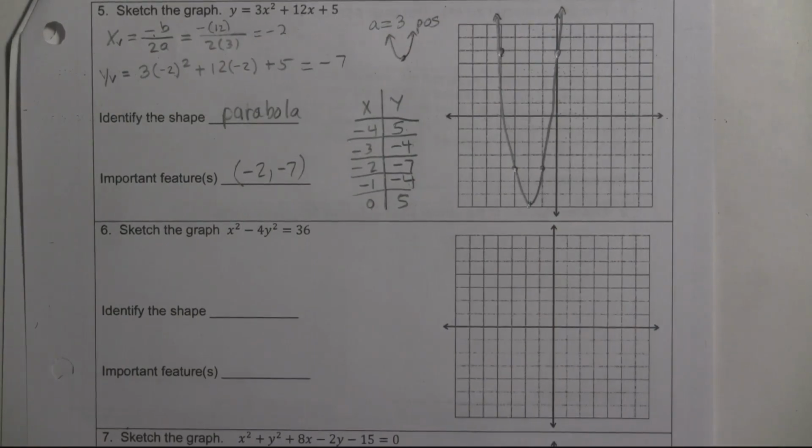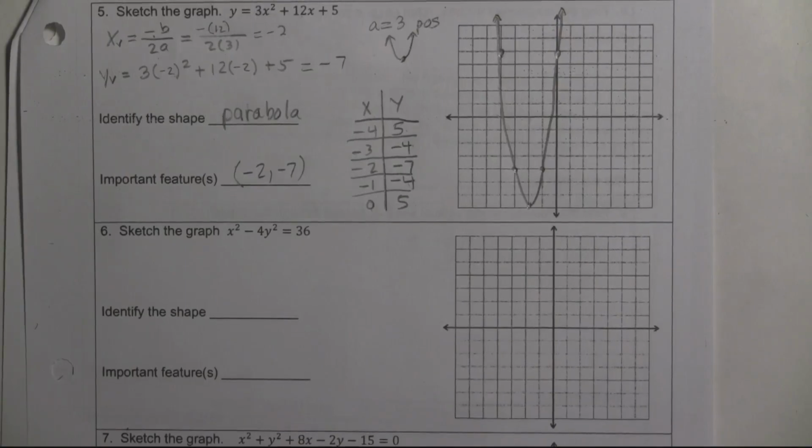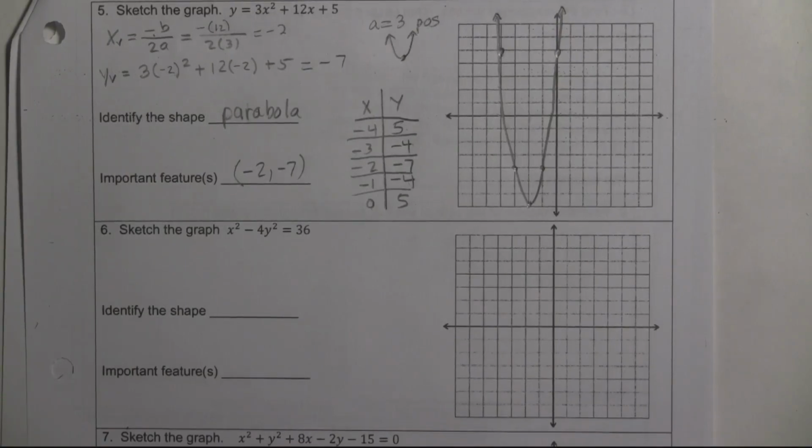Okay, looking at this one, sketch the graph. And I'm looking at it and I say to myself, oh, let's see. I've got x squared and I've got y squared. So I know it's not a parabola, because you don't have both x squared and y squared when it's a parabola. When you have x squared and y squared, it could be a circle, if your coefficients are equal to one another.